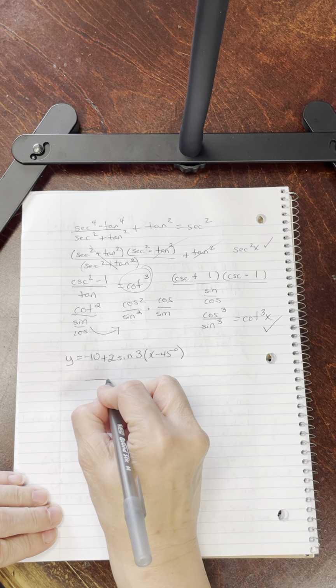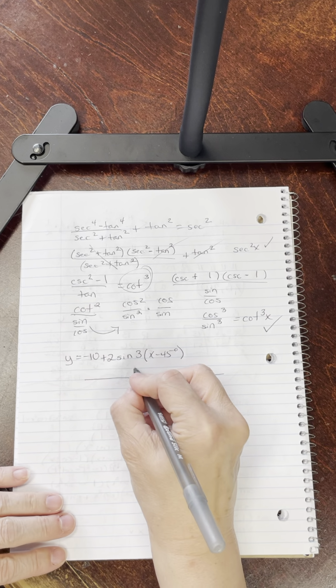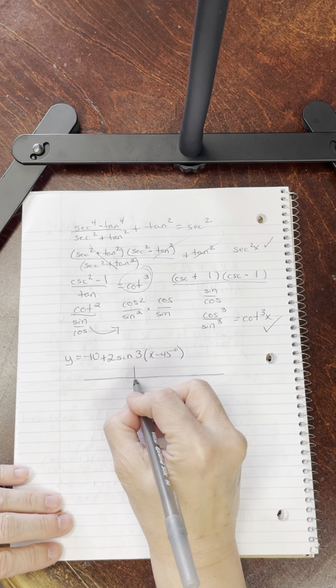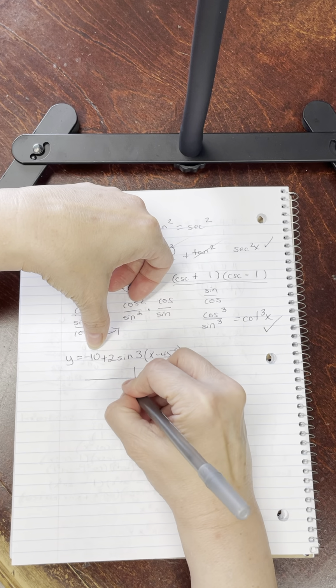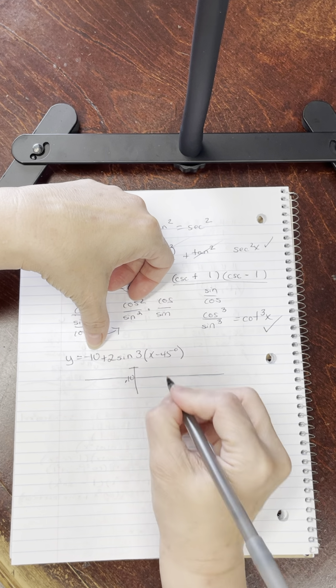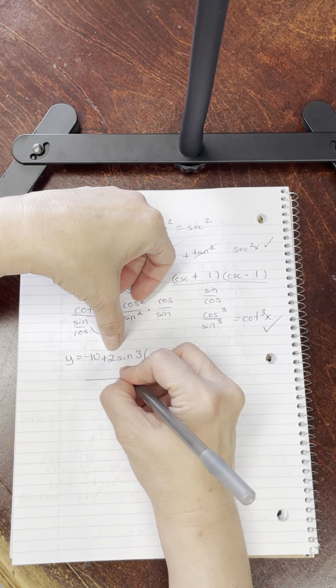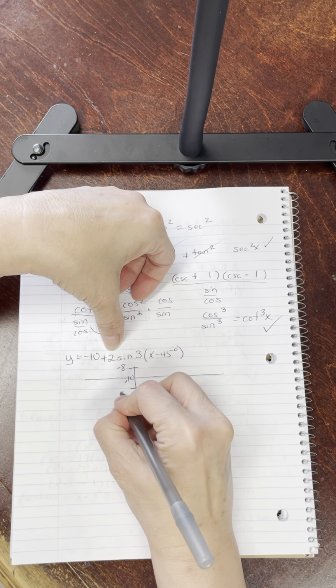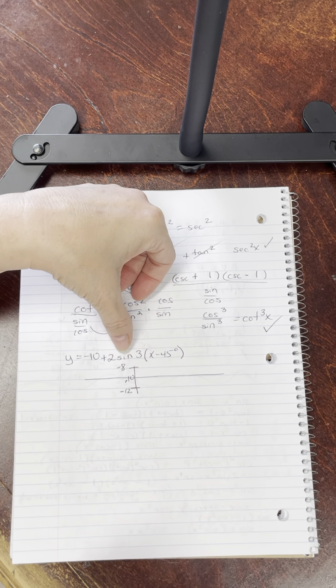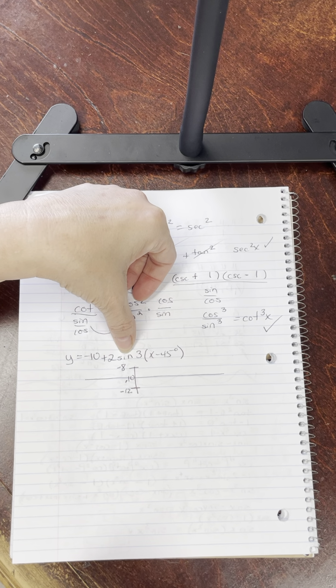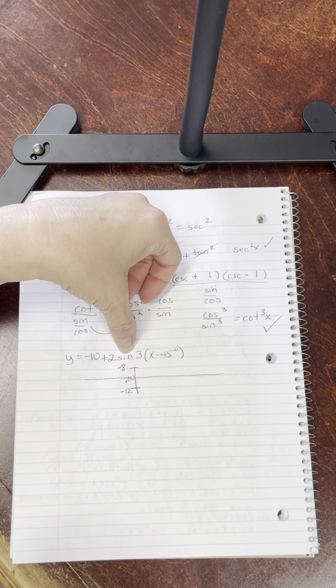So we know we're going to have our curvatures. Our center line is going to be at -10. Our high point and our low point are 2 above and below. So -8 and -12. Sine tells me that I'm starting in the center.